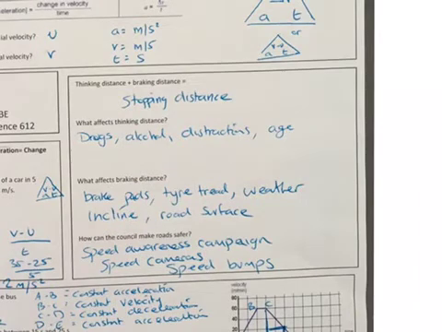This kind of tagged on at the end is about stopping distance. Stopping distance is going to equal thinking distance plus your braking distance. So the time it takes you to think about it and the time it takes you to brake equals the stopping distance. By that I mean if I was driving and I saw a dog run out on the road, I'm going to think about that first, even though you're talking a couple of seconds. Then the actual braking distance is from the time my foot hits the brake.